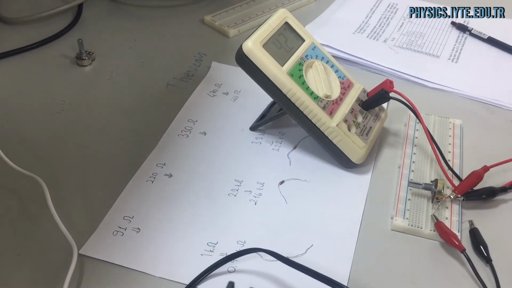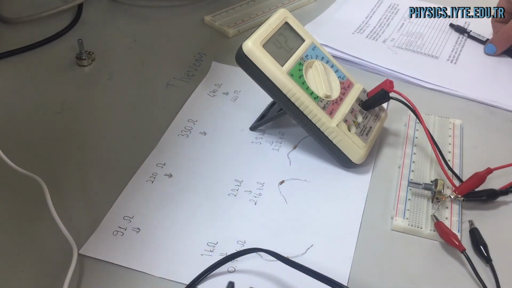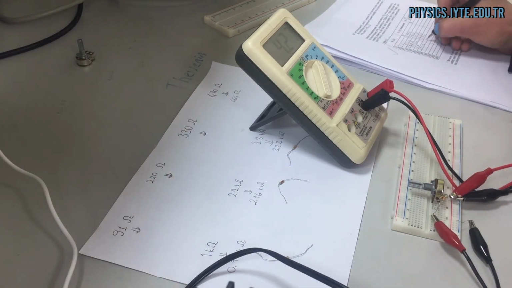And the corresponding voltage value can be noted as 4.2627 volts.